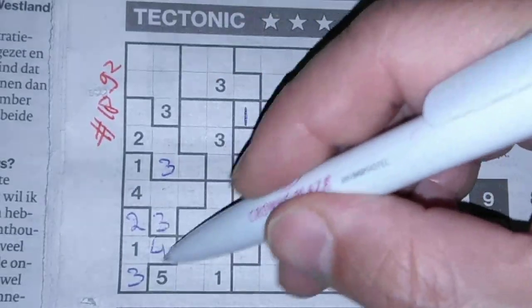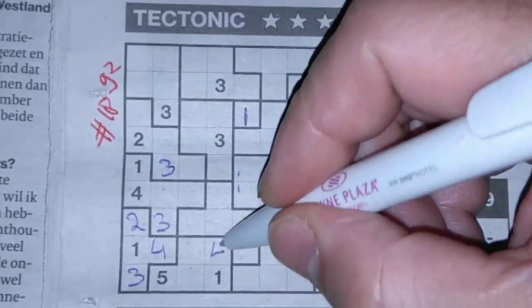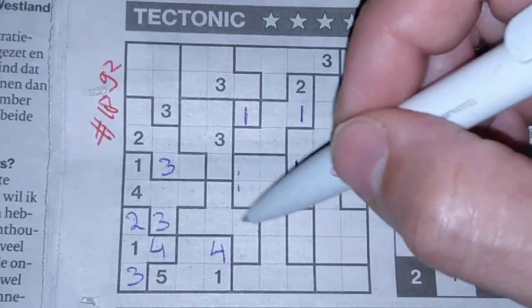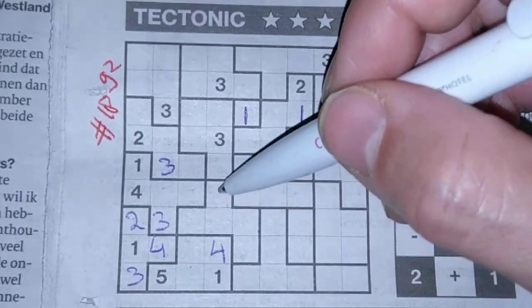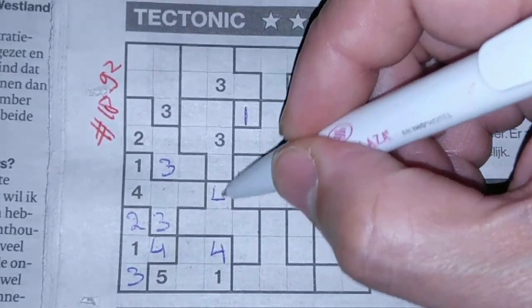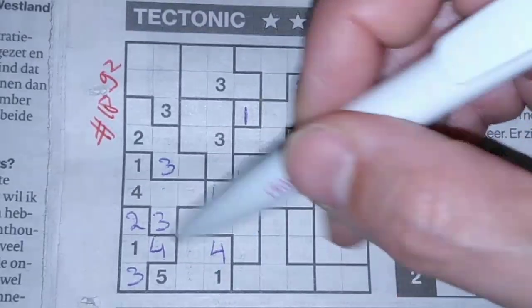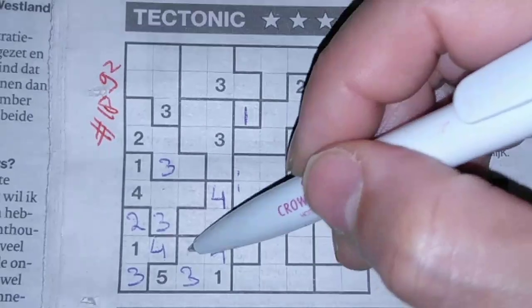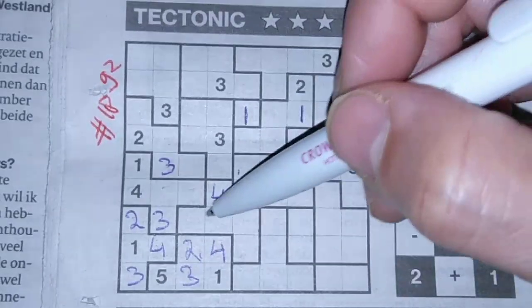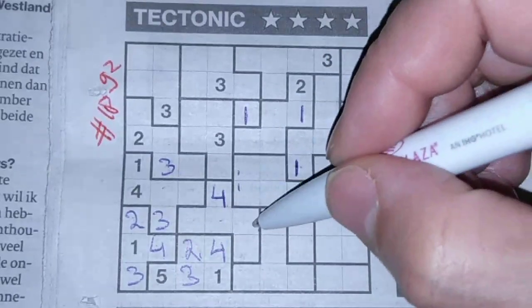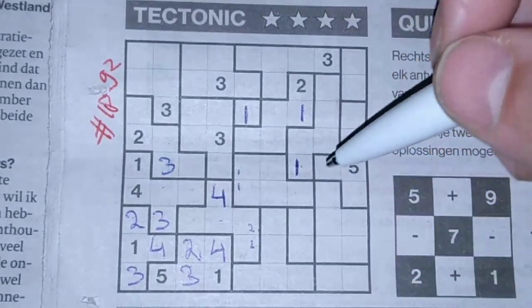Those 2 boxes cannot be a 4. 1 box left for the 4 should be there. These 4 boxes surround the 4 cannot be a 4, so 1 box left for the 4 should be here. 2 boxes left, the 2 and the 3. We have a 3 here, no 3 there. 3 should be here and the 2 goes there. That means those 2 boxes cannot be a 2. The 2 could be here or could be there.